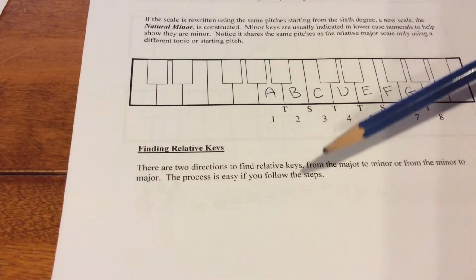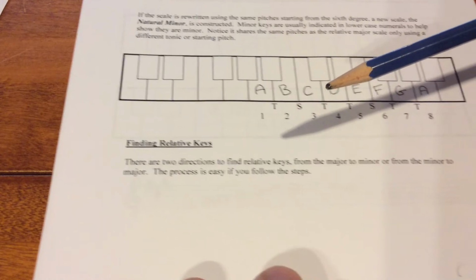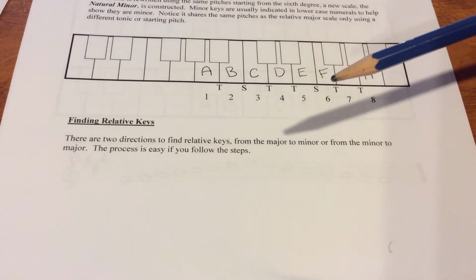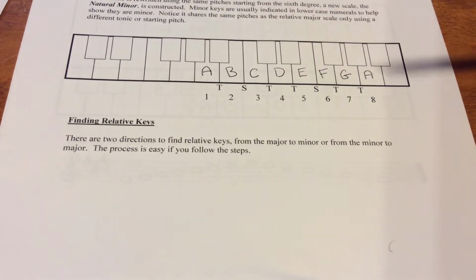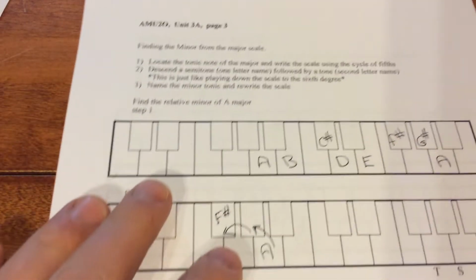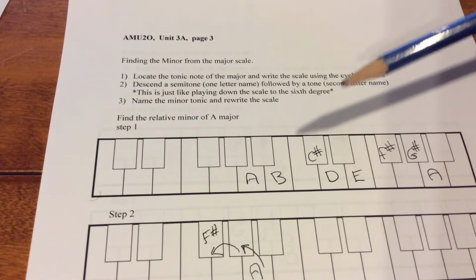Okay? So finding relative keys. There are 2 directions to find relative keys, from the major to minor or from the minor to the major. And the process is easy if we follow these steps. So, to find the minor from the major key.